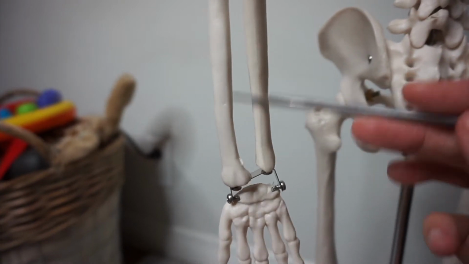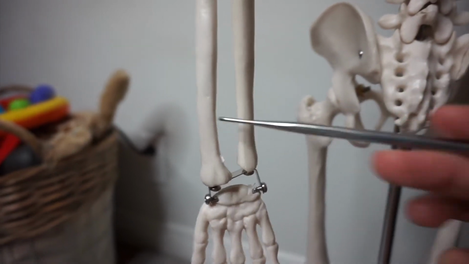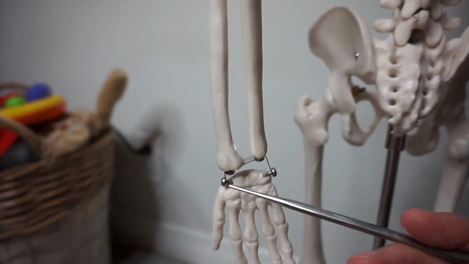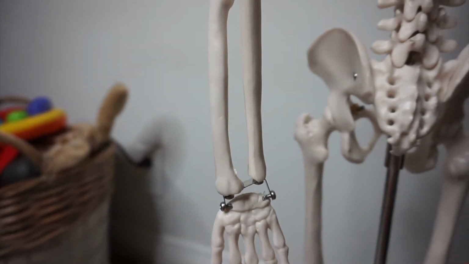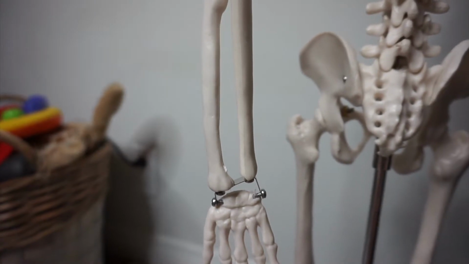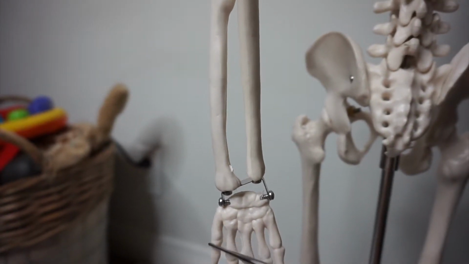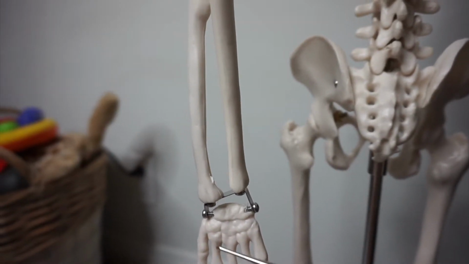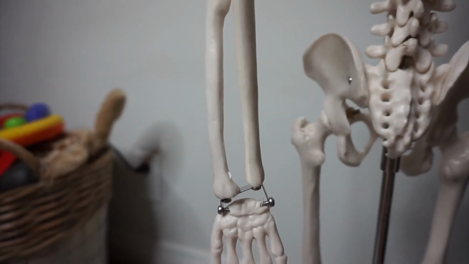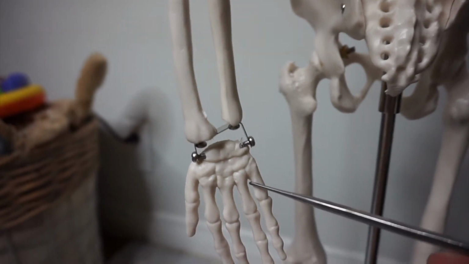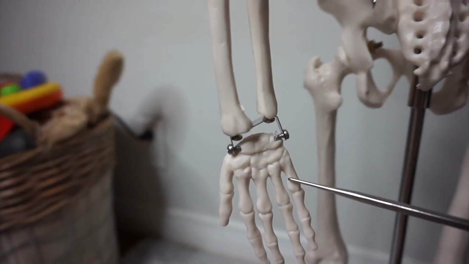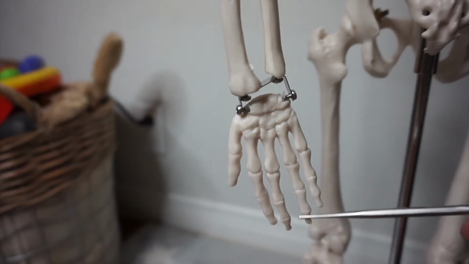The radius is the lateral bone of the forearm that articulates with the carpals to form part of the wrist joint, and the metacarpal of the pollex, or the thumb, forms a joint with the trapezium, and the metacarpals are right here, and the phalanges are these here.